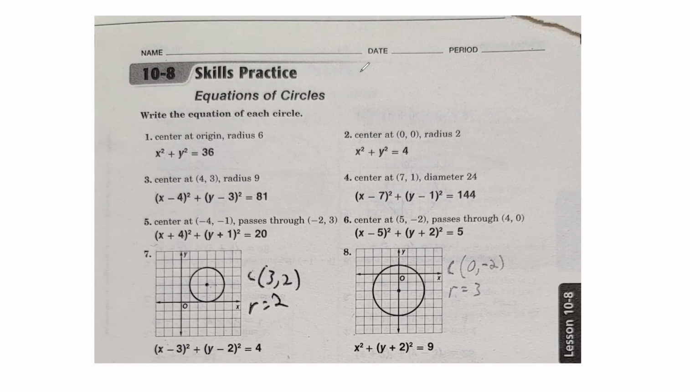So your formula one more time was x minus h squared plus y minus k squared equals r squared. And again, you can either use that r squared at the beginning or the end. It doesn't matter where you put it. On this paper, they put it on the end each time. And then they also simplified the equations each time.